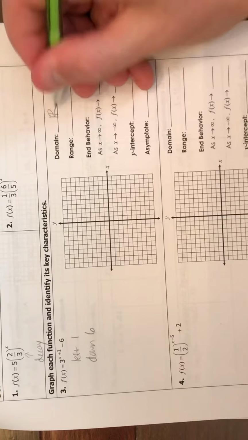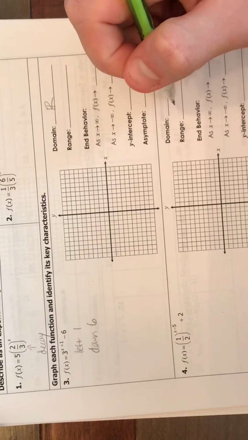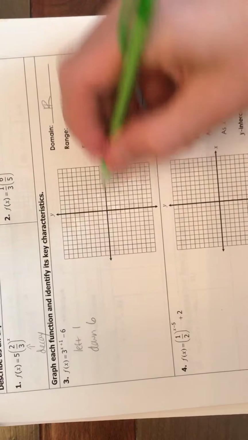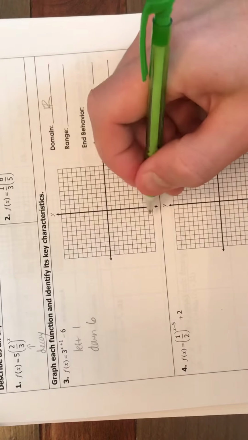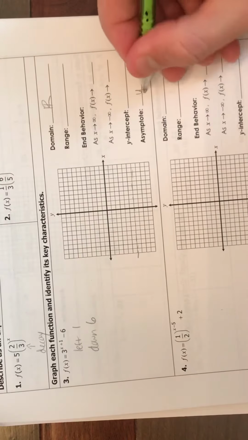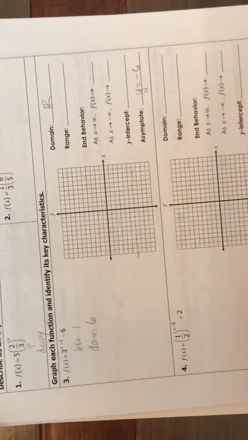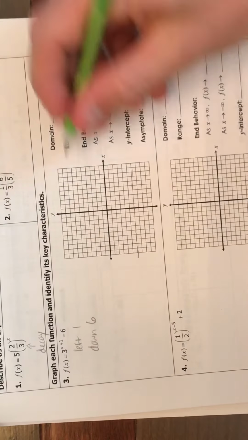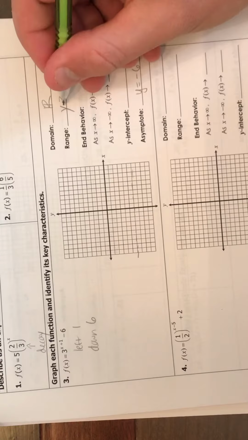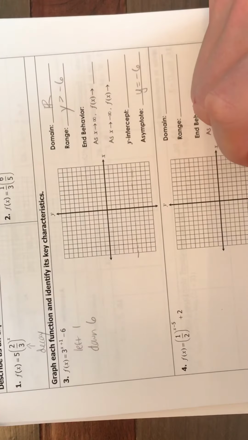The nice thing about all exponentials is they all have the same domain. It's all real numbers. Our range is a different story. In this case, usually our range is y is greater than 0, but we went down 6 units. So we now have an asymptote at y equals -6. That means all of our y values are going to be above that. So we're going to say y is greater than -6.